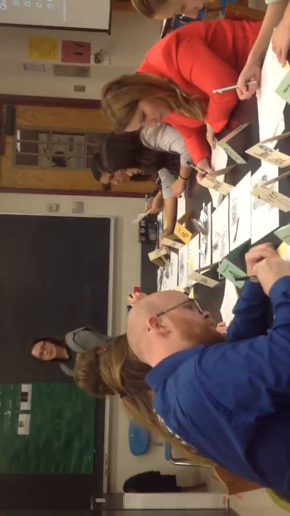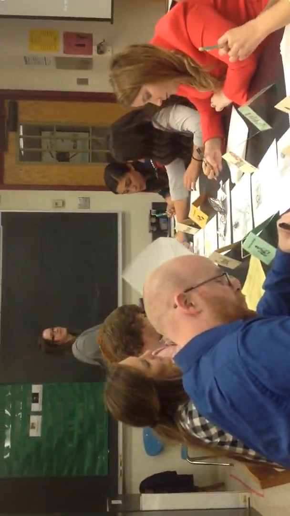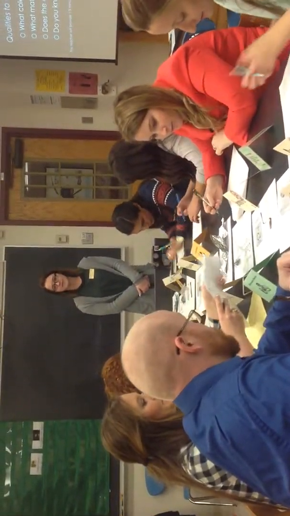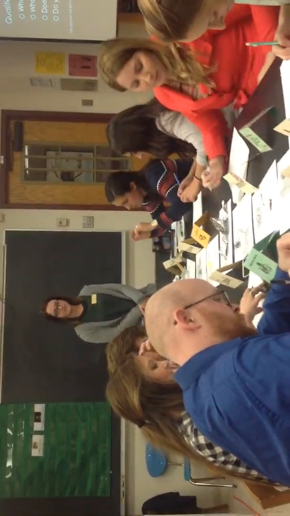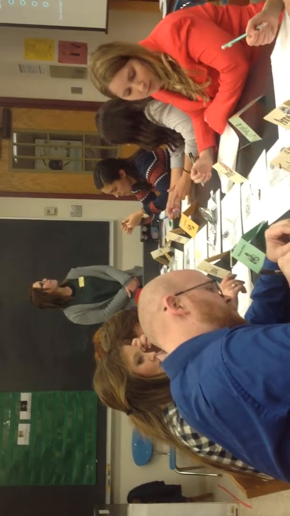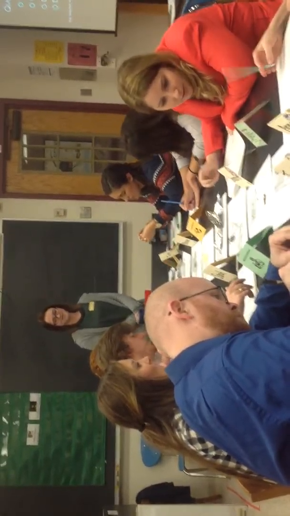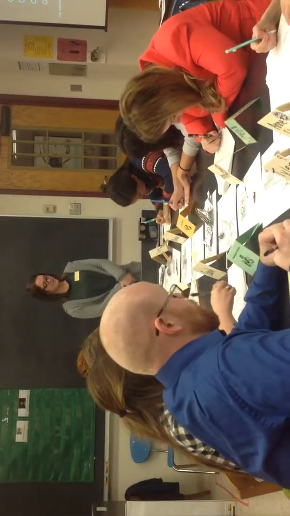Notice the similarities between sample C and sample A. Bendy. Bendy, and it stays in position.